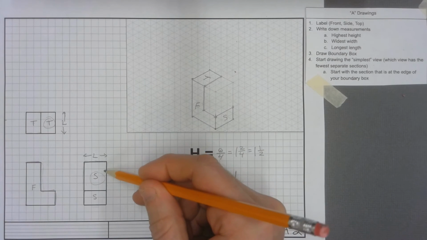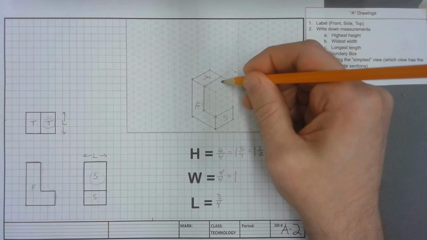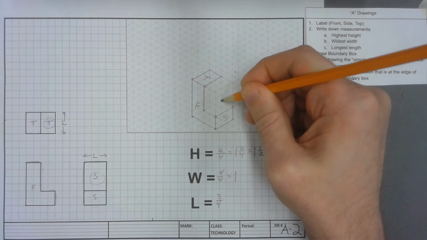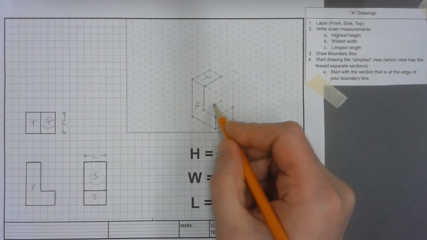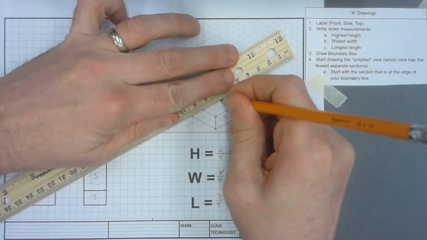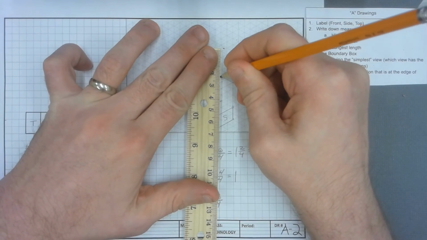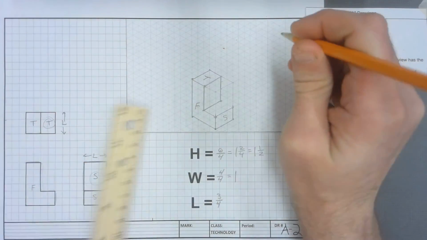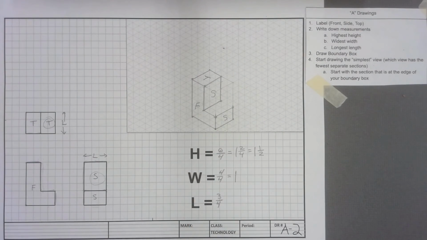So the back edge is 1, 2, 3, 4 tall. So from this corner, I go down 1, 2, 3, 4. Okay. And then this edge right here would just be connecting those 2 points. So I'll connect those 2, and then connect those. So that is my other side face.